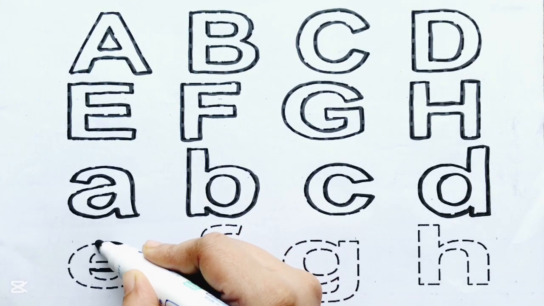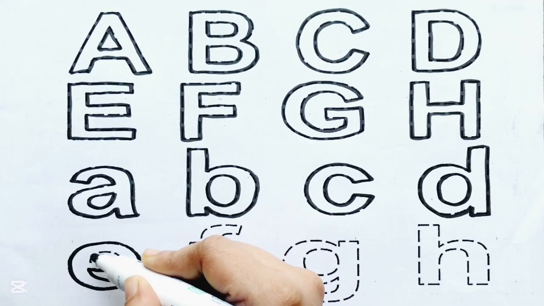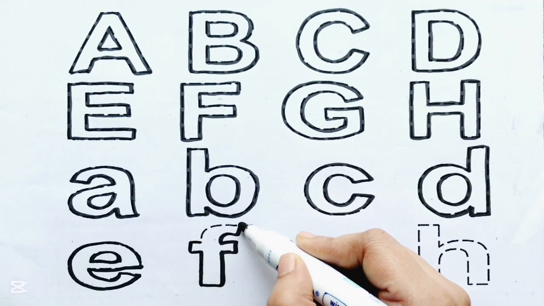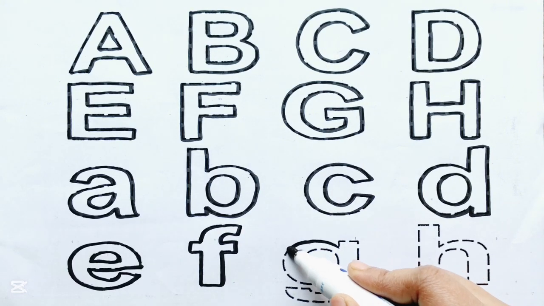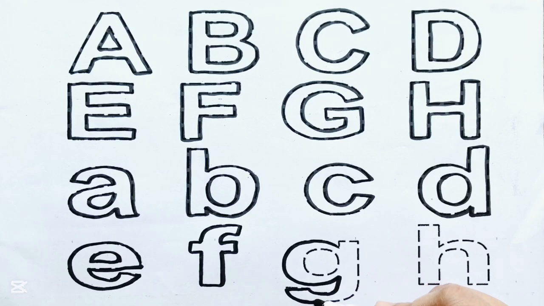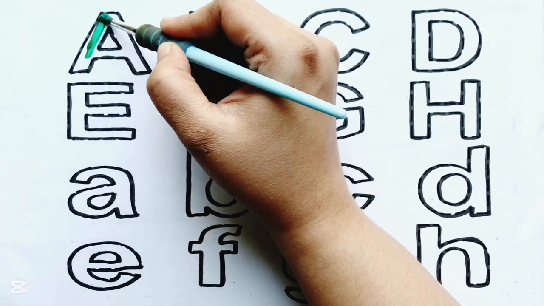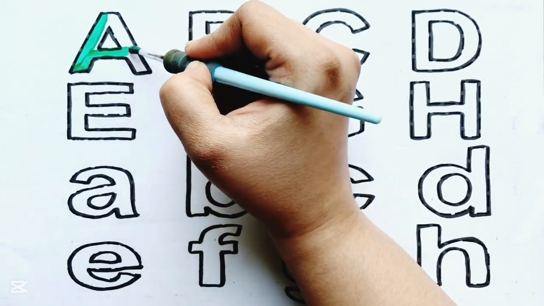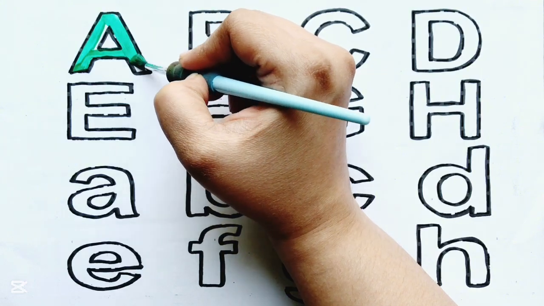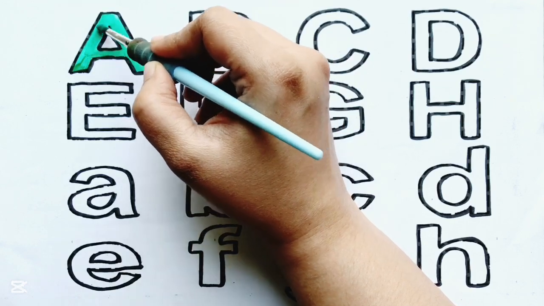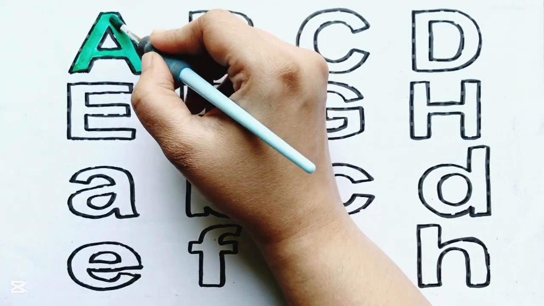Apple, angel, address, animal, answer. Autumn, ambulance, airplane, alligator, amazing. Let's paint. Green color. A for apple. Address, animal, answer, April, autumn, ambulance, airplane, arrow, alligator, ant, amazing art.